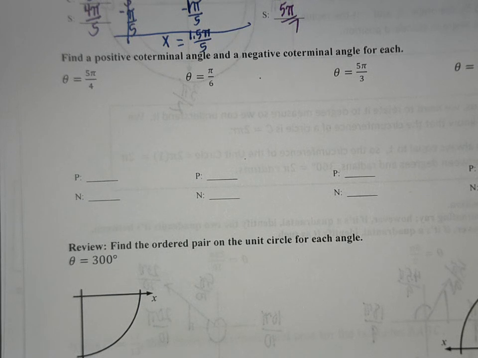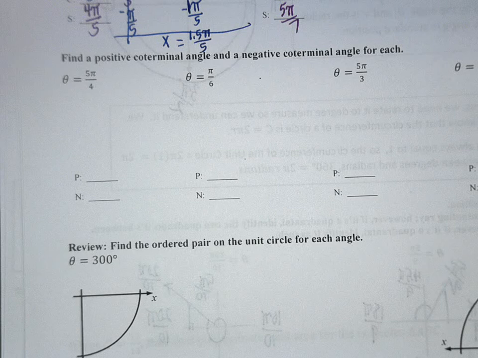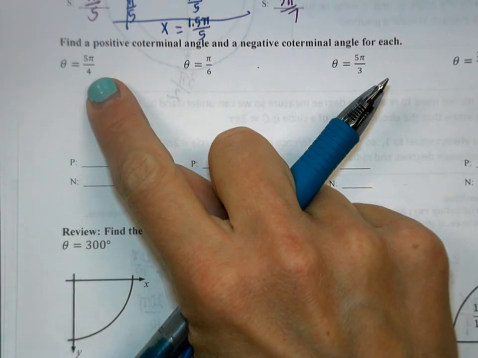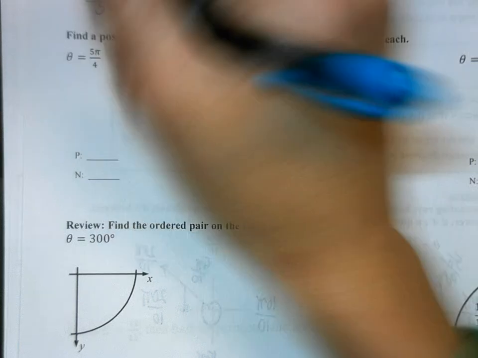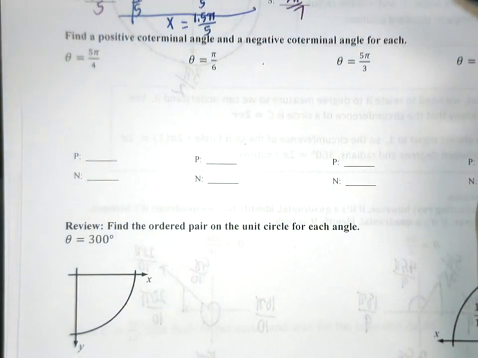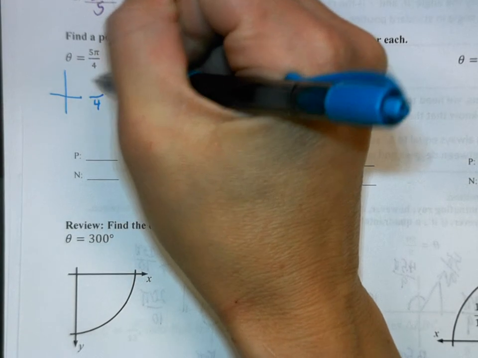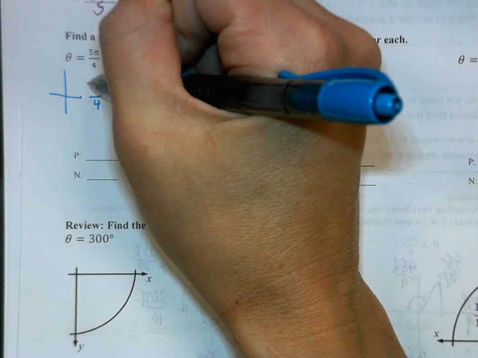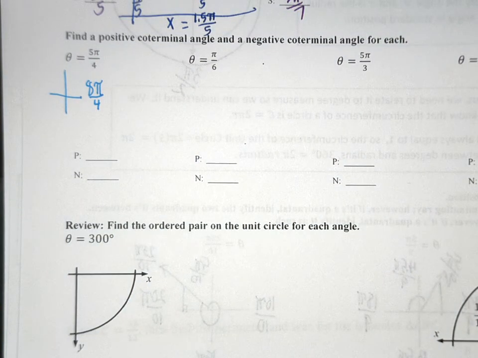So, again, we are dealing with 5 pi over 4, okay? In terms of 2 pi, what would 2 pi be for 5 pi over 4, if I was putting it on the unit circle? So if we're making our unit circle, over here would be 4, and what would go on top? 8 pi, right? Do you guys agree with that? Okay.